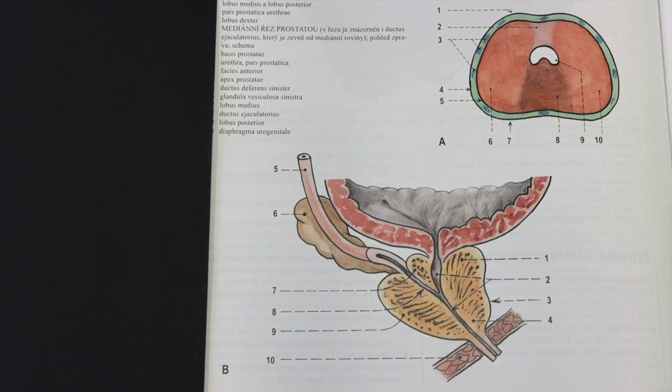So this is the structure that you can see in the periprostatic capsule and the proper capsule. Once more, we have two layers of capsule. One on the surface of the prostate, which is called the prostatic capsule, and then the venous plexus, and then the periprostatic capsule.